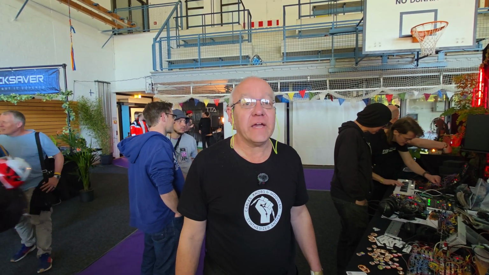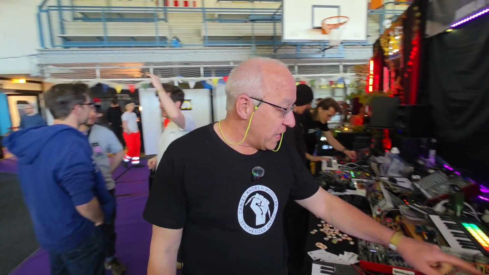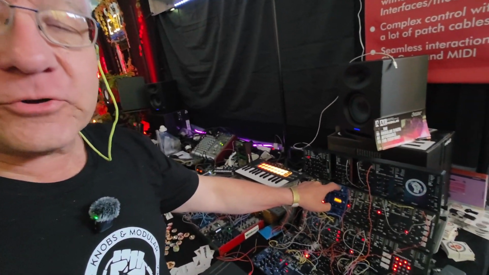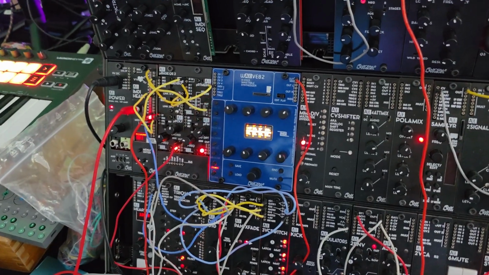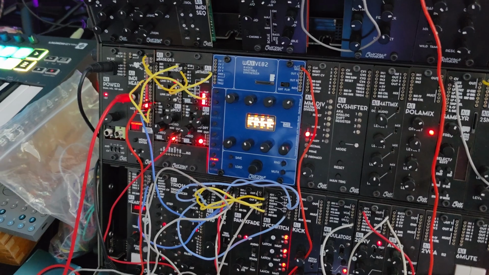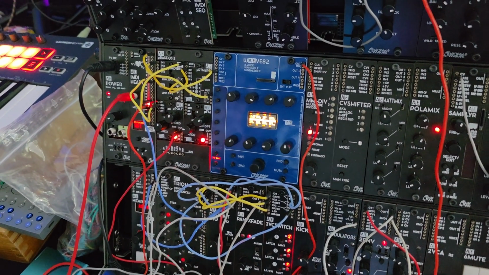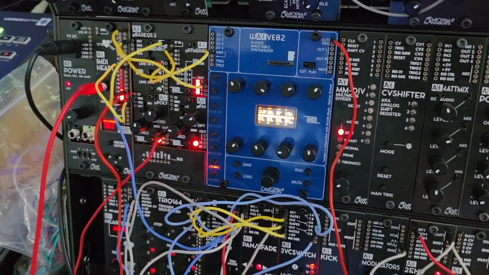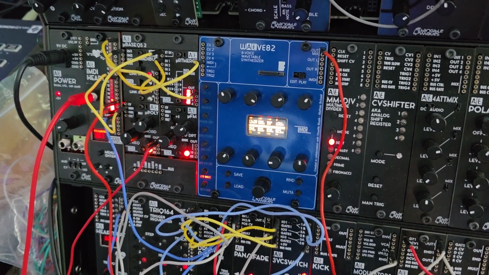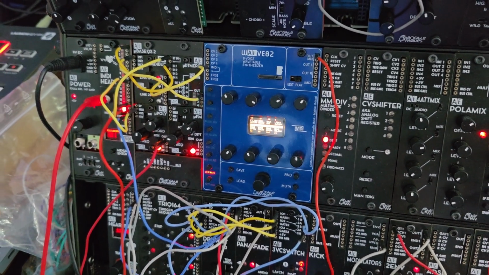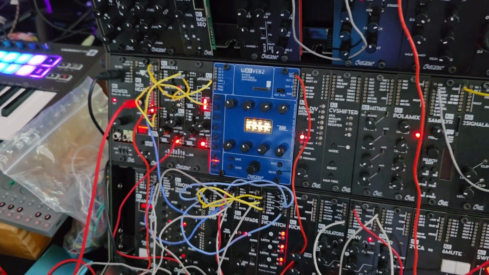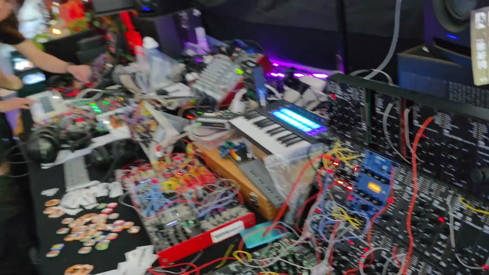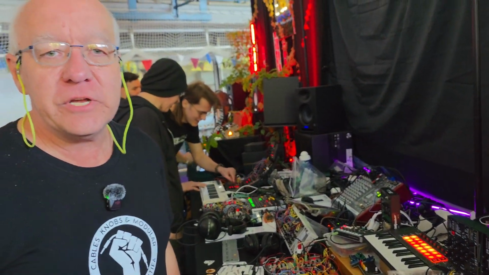Fantastic. Did you bring us any new modules this year, or any news? Yes, we have some really great news. It's our new Wave 82 module. So what am I looking at here? You are looking at a complete 8-voice polyphonic wavetable synthesizer. Not only a polyphonic oscillator, it's actually a complete synth as one module. And it's controlled via IMDI, our new internal MIDI.